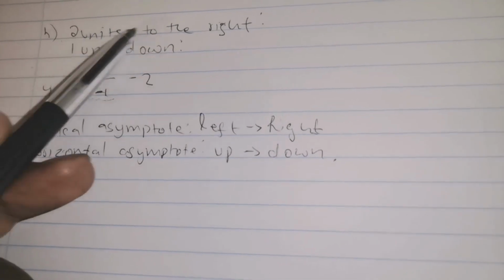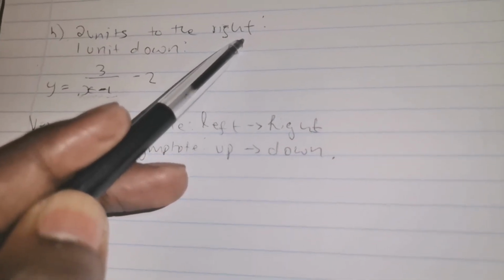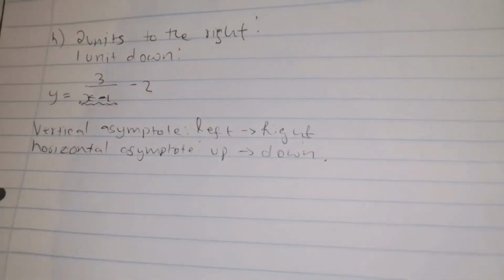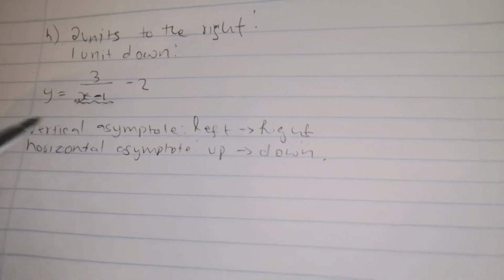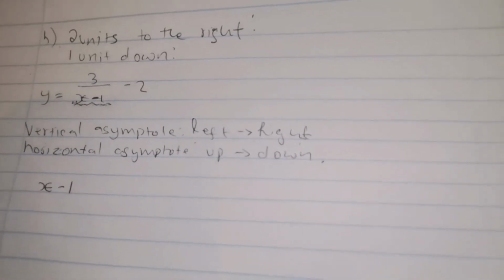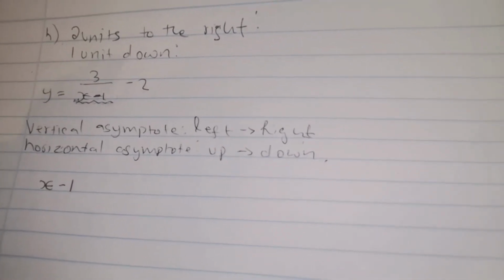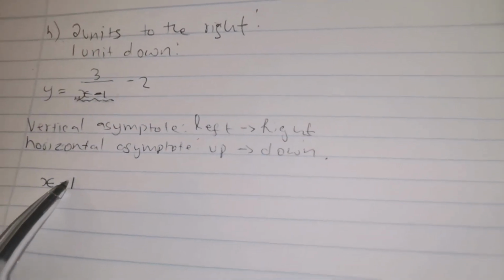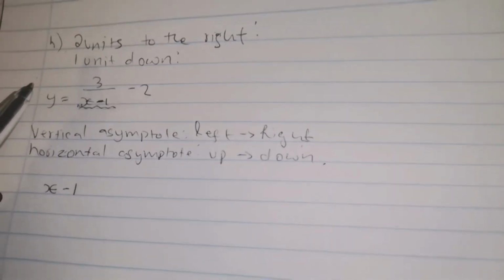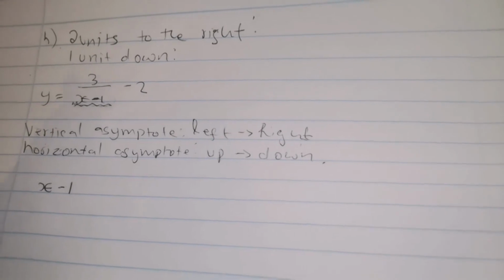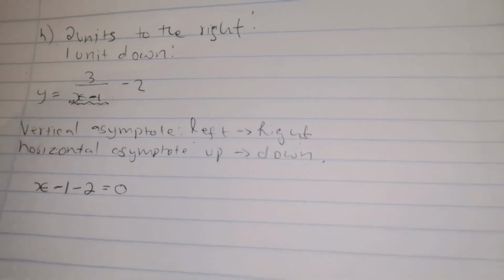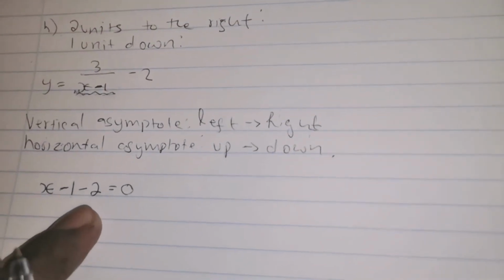So 2 units to the right, left to right or right to left, it's vice versa. Let's come back here. We need to talk about left to right, the vertical asymptote. So let's have the equation x minus 1 here. 2 units to the right, meaning this negative 1. Remember, when it comes out of the bracket, it's going to be positive 1 here. So let's treat it as if it's positive 1. In this case, I say x minus 1 minus 2 equal to 0, and you must write the equation here for those asymptotes.